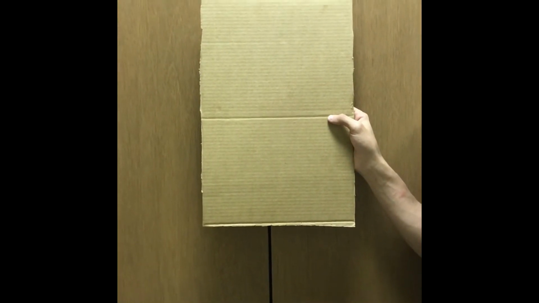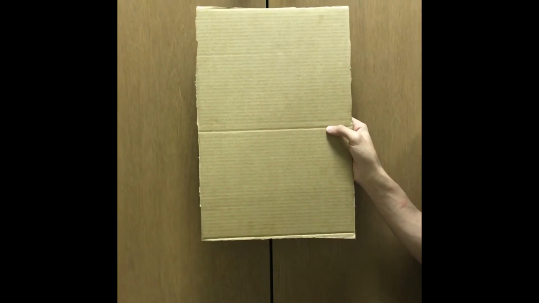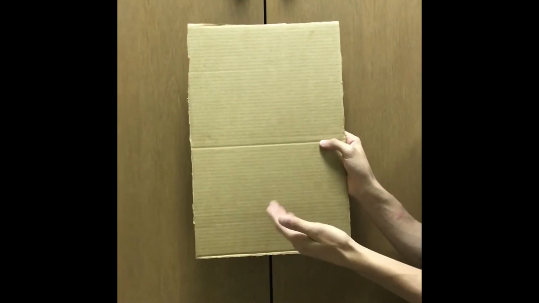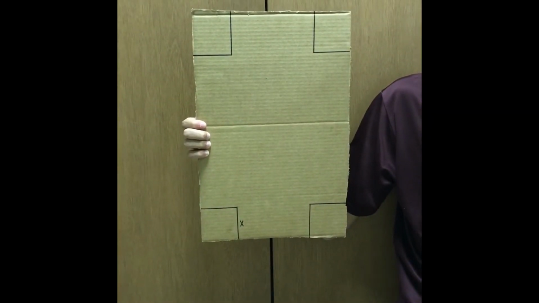Hugo is giving a piece of cardboard to make a tray. It is 16 centimeters by 10 centimeters, and he will be cutting out squares in order to fold the sides and make a tray. Hugo will be cutting out 4 corners in order to make the tray.